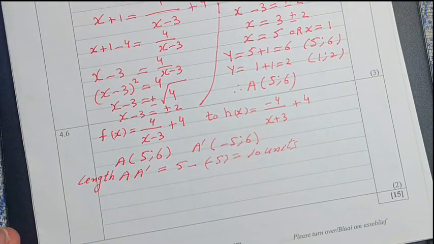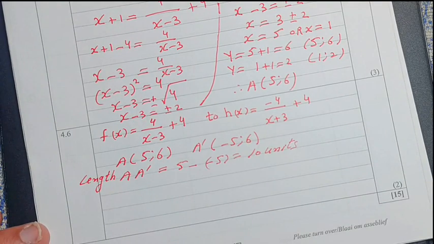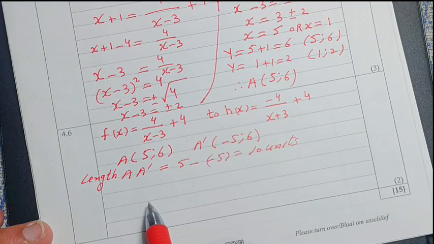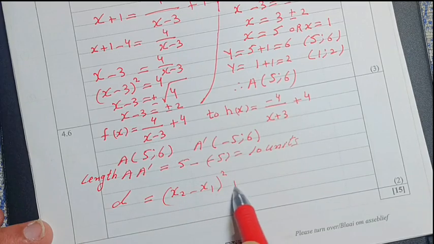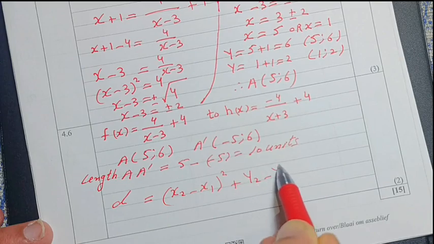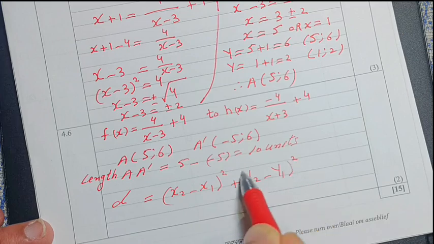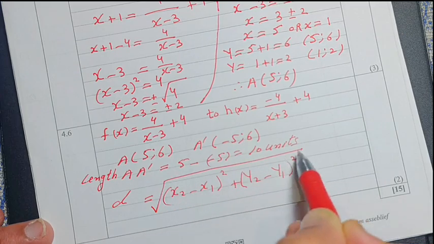Or you can apply the distance formula if you want to. The distance formula, we all know, is the square root of x2 minus x1 squared plus y2 minus y1 squared.